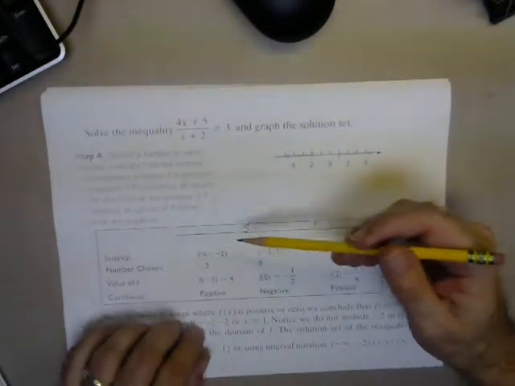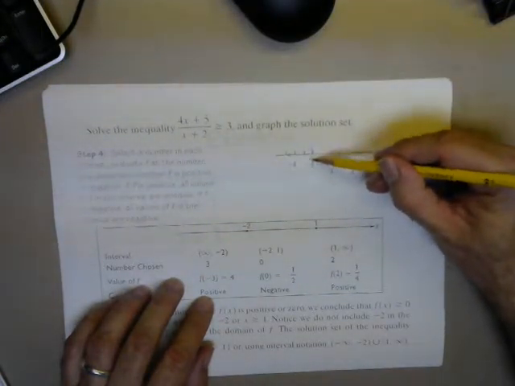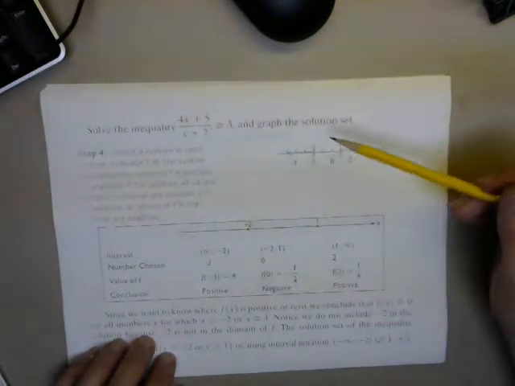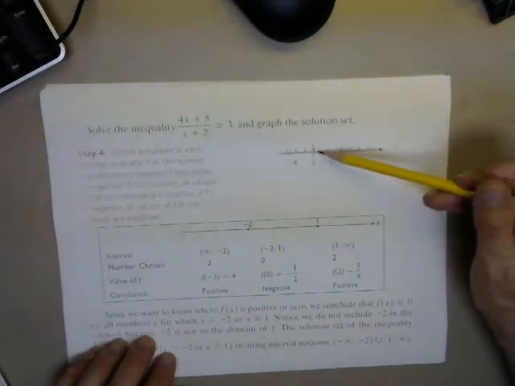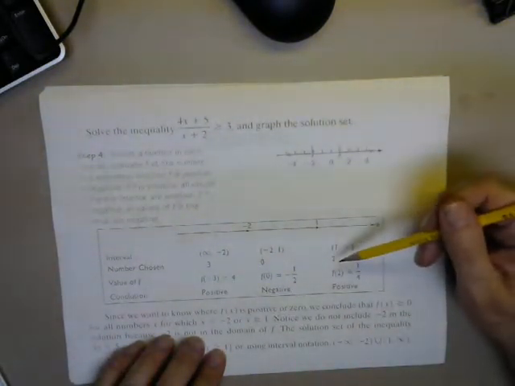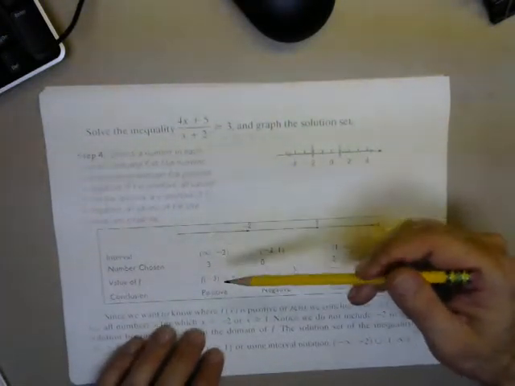So then basically pick some number in each one of those intervals, right? So you've got your cut points here. Pick a number to the left of negative 2, like say, for example, negative 3. Pick some number between negative 2 and 1, like say, for example, 0 is a good one to pick. And then finally pick some number to the right of 1, like say, for example, 2, and plug that into your function and see whether it makes it positive or negative.